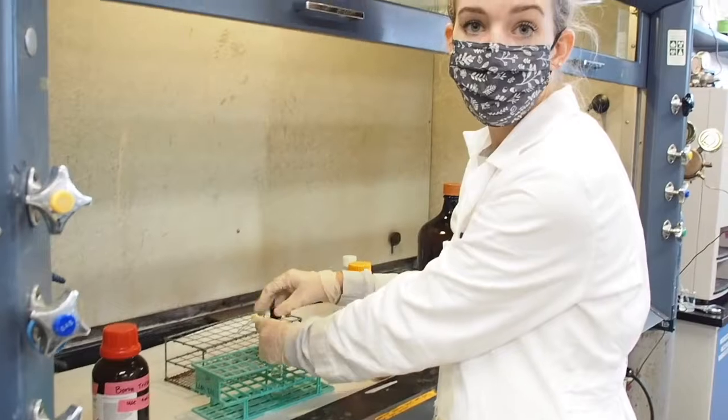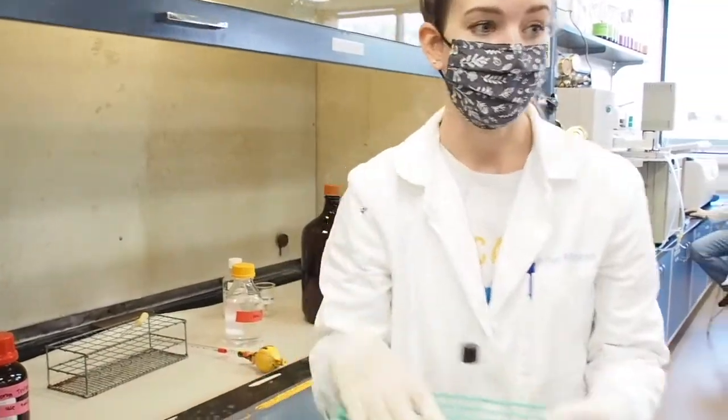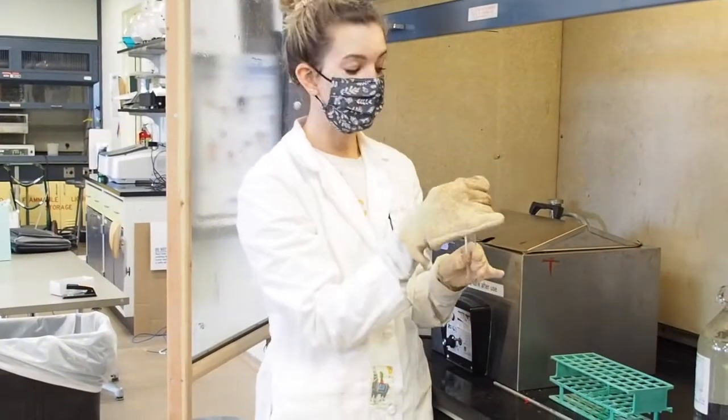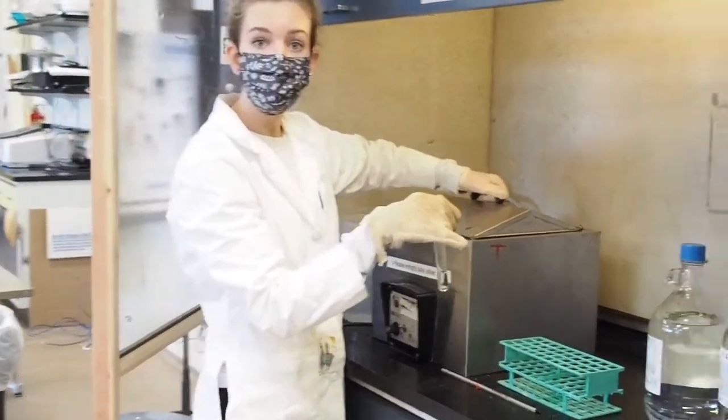Now again, I'm going to put my cap on my tube very tightly, and I'm going to vortex it. Now you're going to make sure that the cap on your tube is very tight, and you're going to put it back into the water bath for 10 minutes.